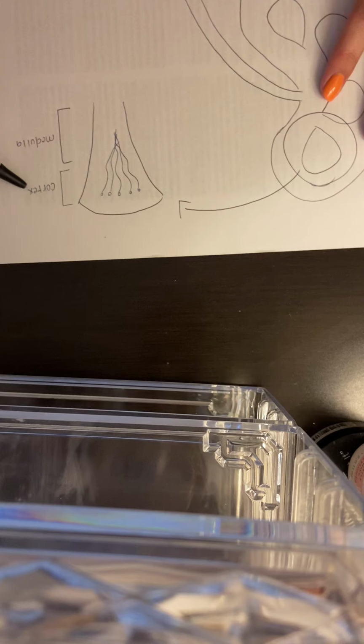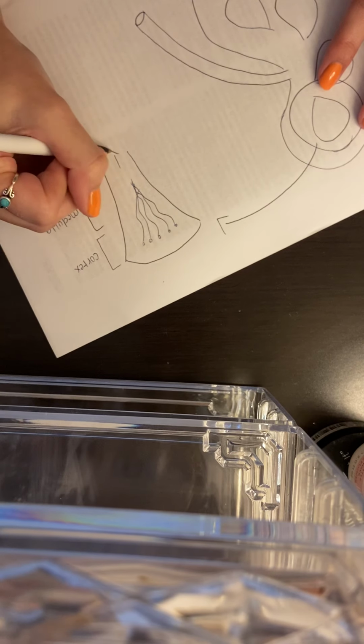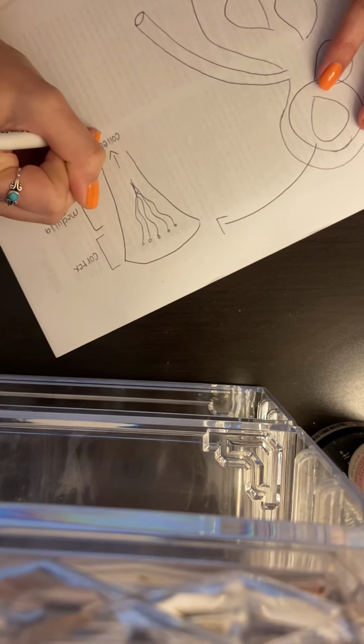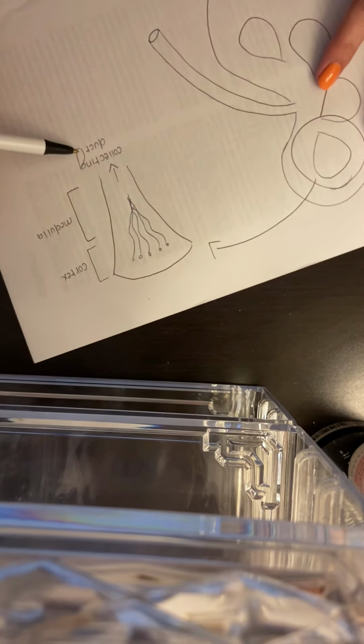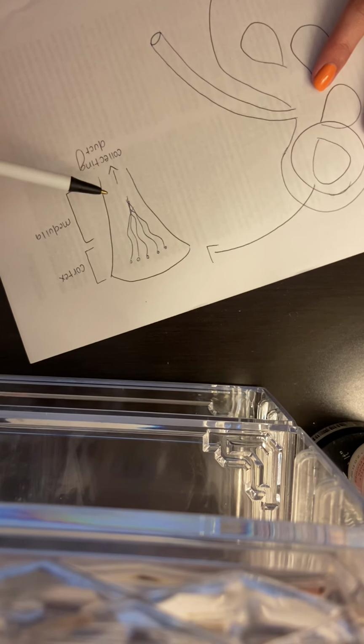And in the cortex, the tubule is coiled here, and that is called the distal convoluted tubule. And that one is shorter and has less microvilli than the proximal. So then the fluid from the distal then empties here into the collecting duct. This is where the fluid is now. And as the distal fluid pours into the collecting duct, the distal convoluted tubule terminates.